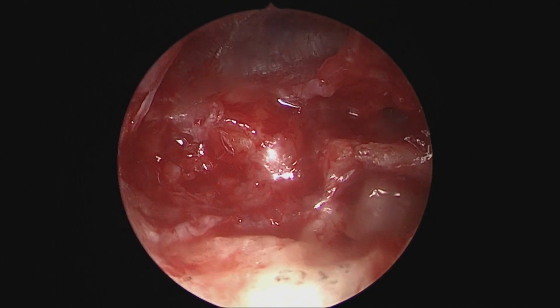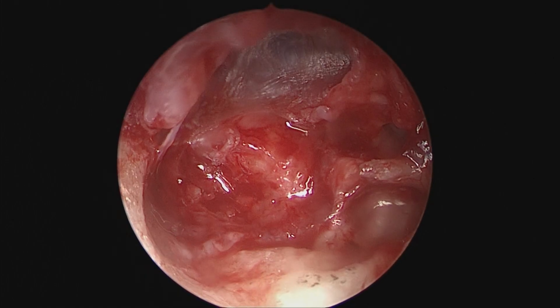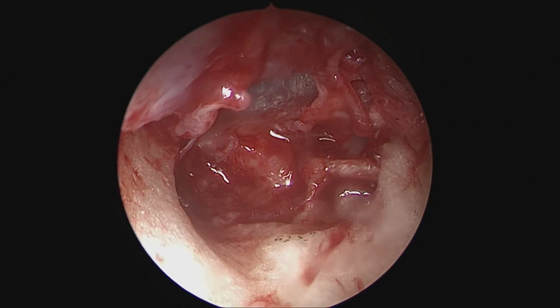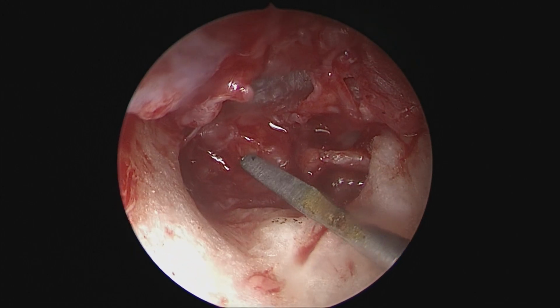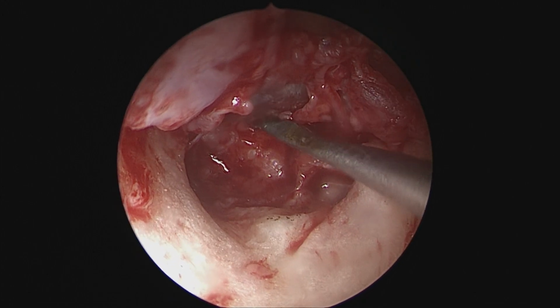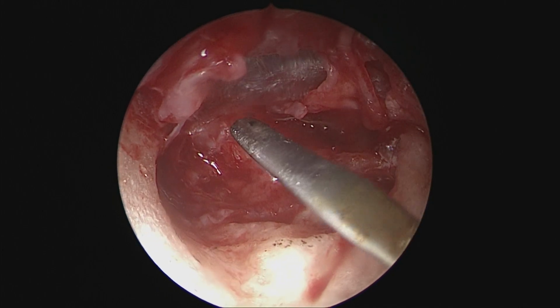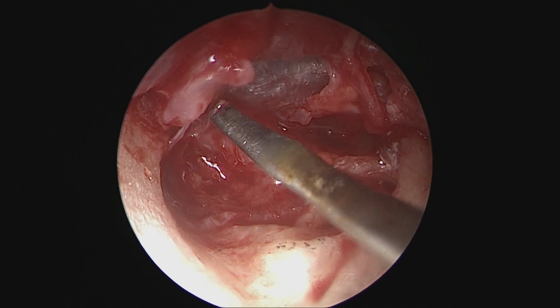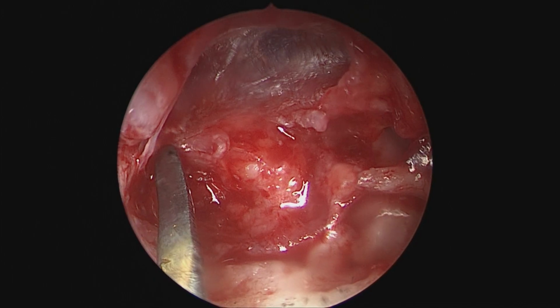We can start seeing the fallopian canal almost immediately medial to the incus long process. Also notice that there is slight retraction in the anterior drum as well, so we need to cautiously elevate the anterior remnant of the tympanic membrane to create a space for our future graft, which would certainly be full thickness cartilage in this kind of situation.